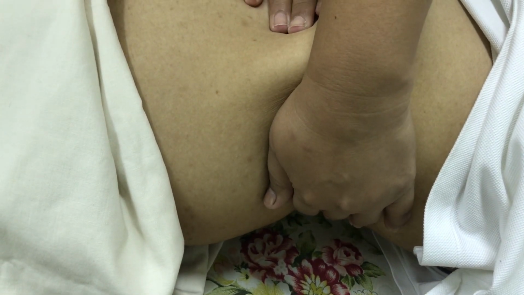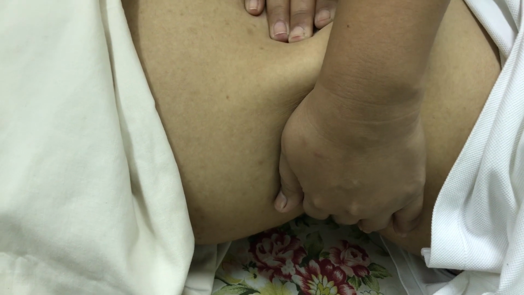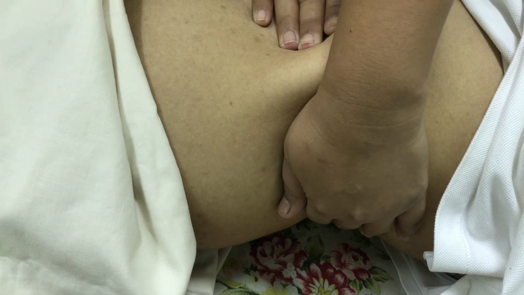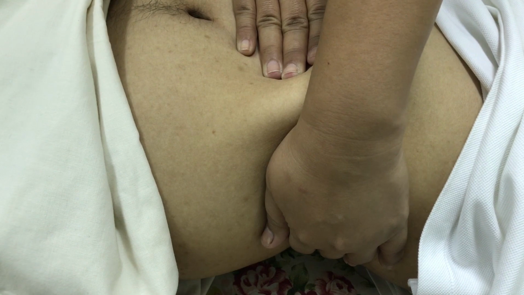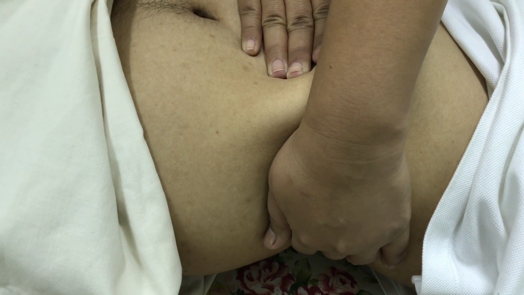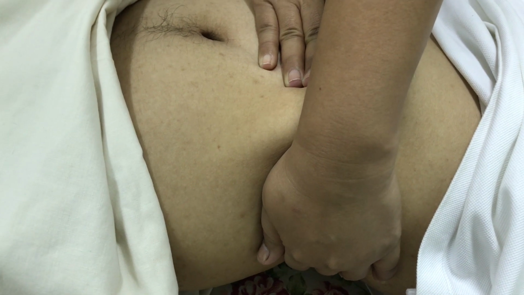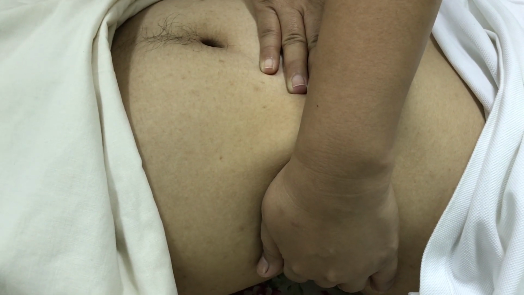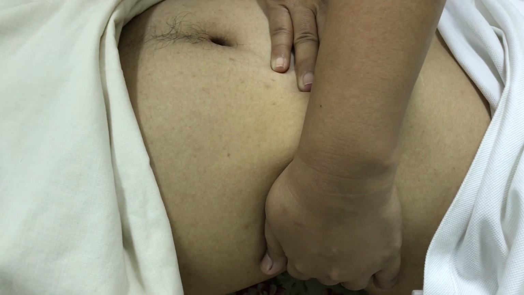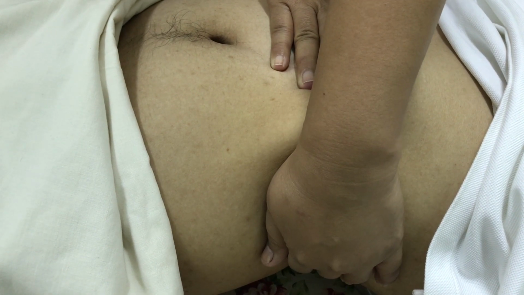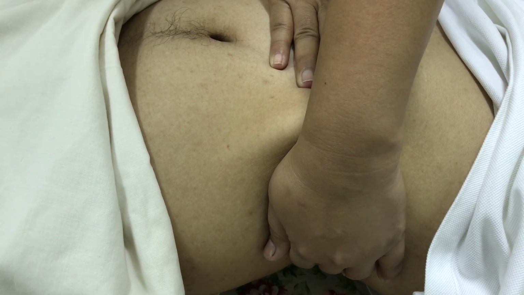Place your right hand below the left costal margin with the fingers pointing toward the client's head. Ask the client to inhale, and press inward and upward as you provide support with your other hand.